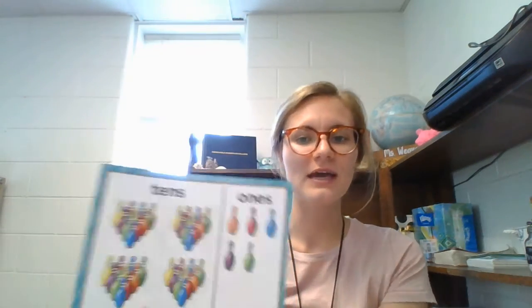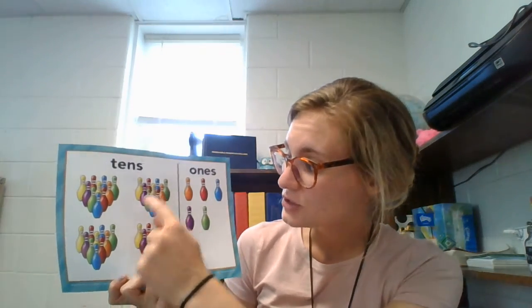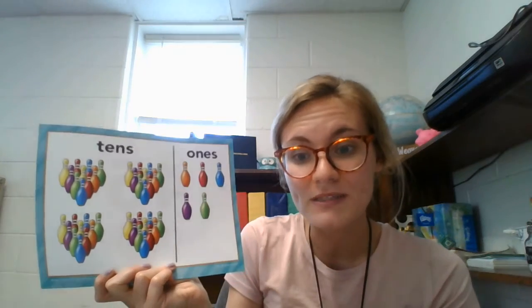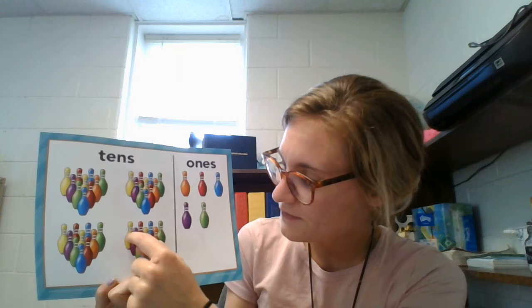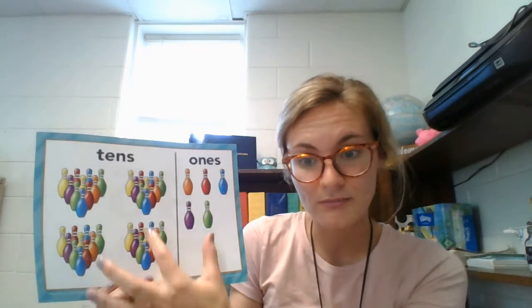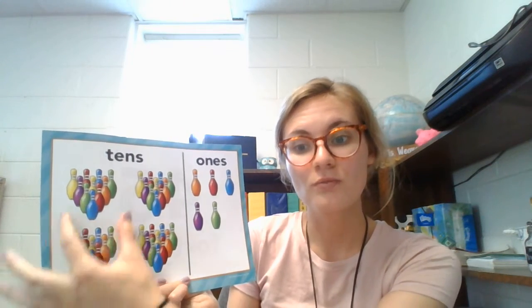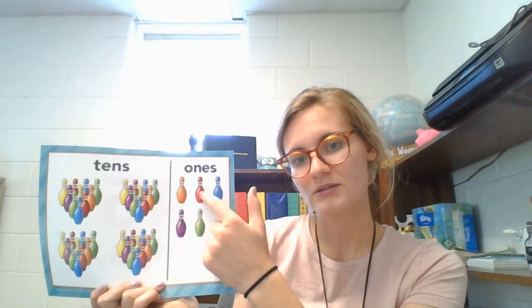45. So how we can look at that is in our tens family, we have 4 groups of 10. So each one has 10. 1, 2, 3, 4, 5, 6, 7, 8, 9, 10. There's 10 bowling pins in each group. So 4 groups of 10 would make 40. Well, how many in the ones? 1, 2, 3, 4, 5. So 45 gives us 45.